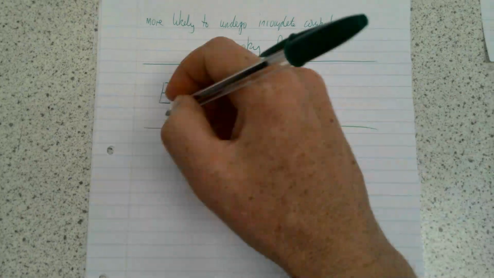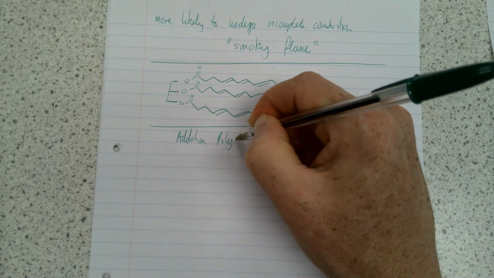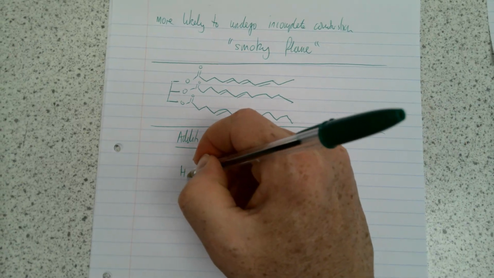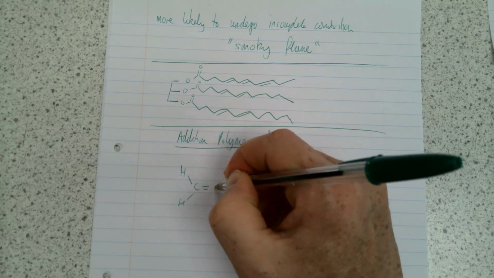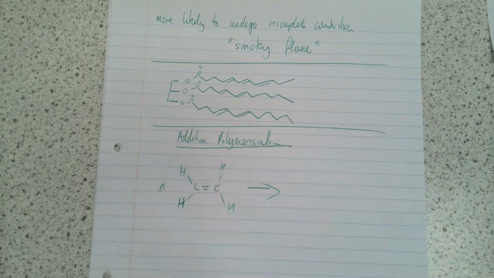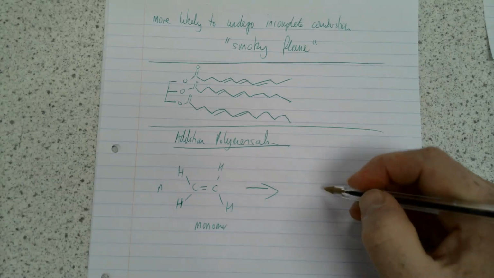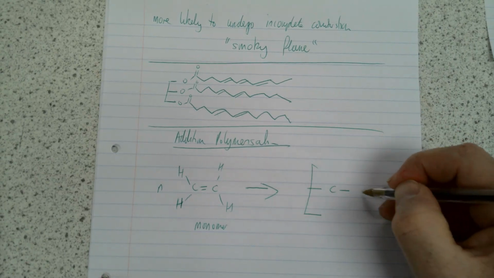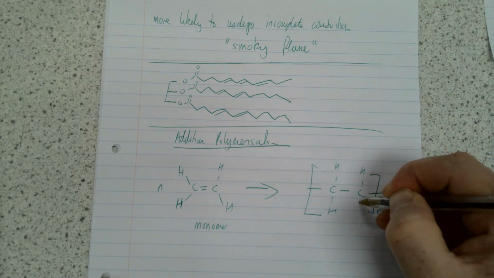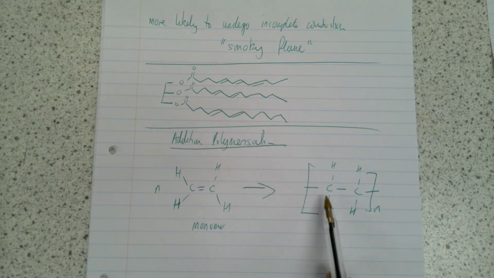So again, it's an addition reaction, but addition polymerization. Again, exactly the same as GCSE, so I'm really not going to hang around. Addition polymerization will be taking the alkene, like ethene, N molecules of them, and these would be the monomers. They join together in a long chain, which we call a polymer, and they are in these 2 carbon units. We've always got a 2 carbon unit with square brackets around it.